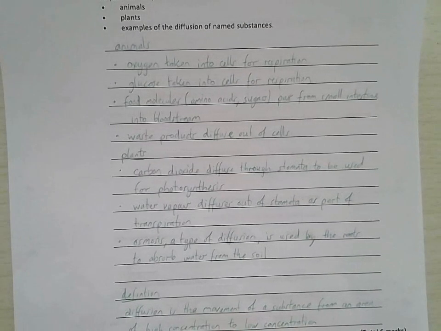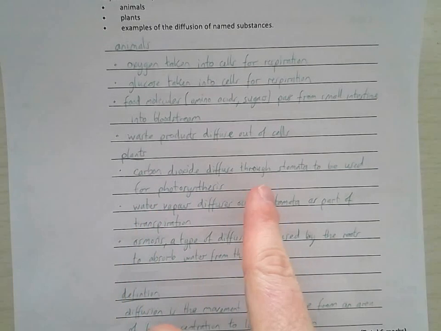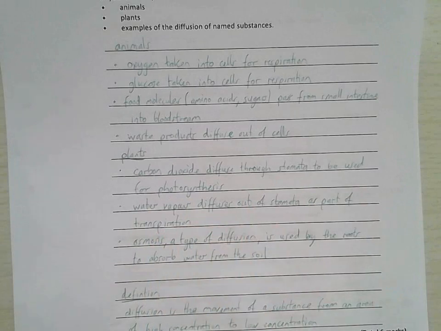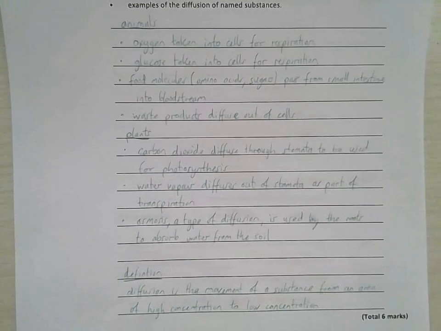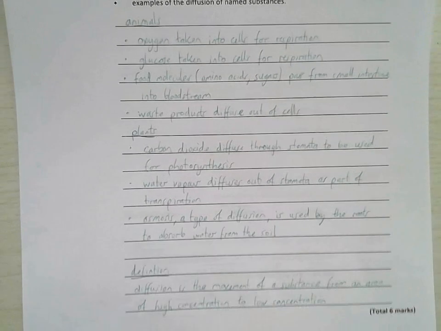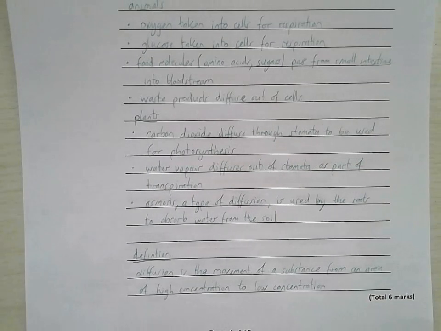Then we've got plants. So carbon dioxide is going to diffuse in through the stomata, so they can use it for photosynthesis. Water vapor will diffuse out of the stomata as part of transpiration, and that's helpful because it's going to then pull more water in through the roots. And then, and this was a little bit of a tricky one to get, but we can talk about osmosis, because osmosis is just a type of diffusion, and plants need to use that in the roots to take in water from the soil. So overall, you've got 8 possible ways here to get marks. So you've got 4 things you could have said about animals, 3 possible things you could have said about plants, and then the definition. So to get the 6 marks, you need 6 of those 8 points.